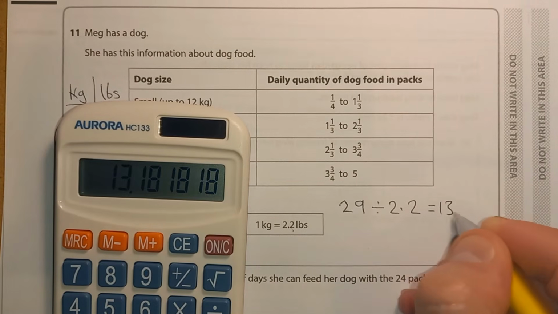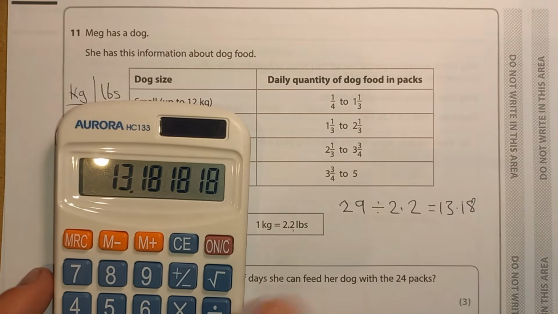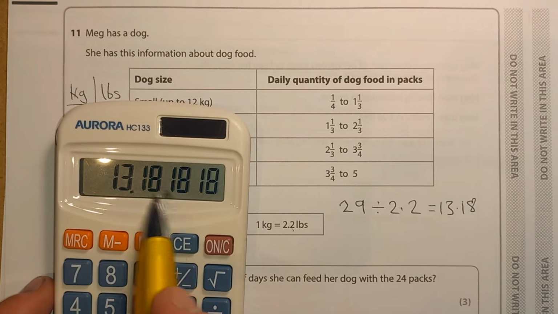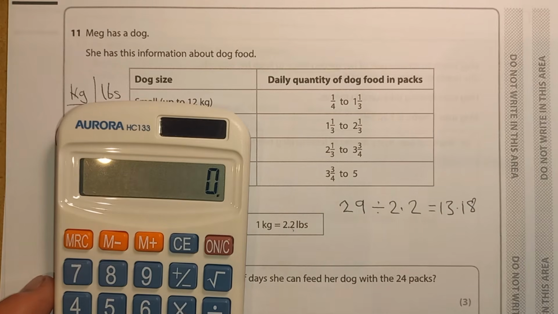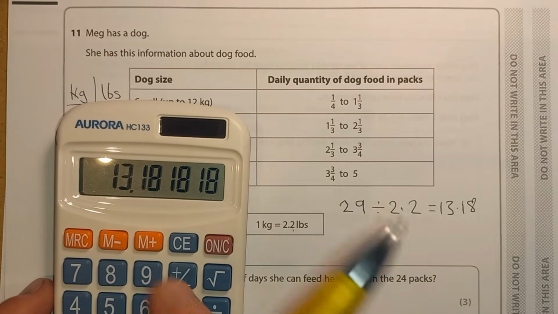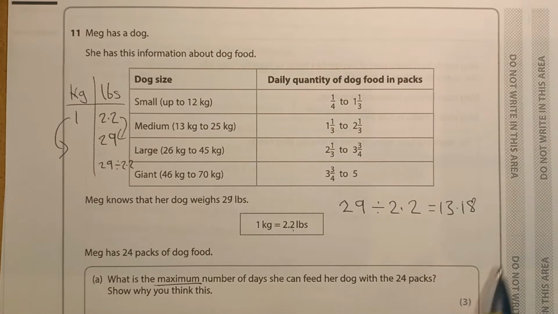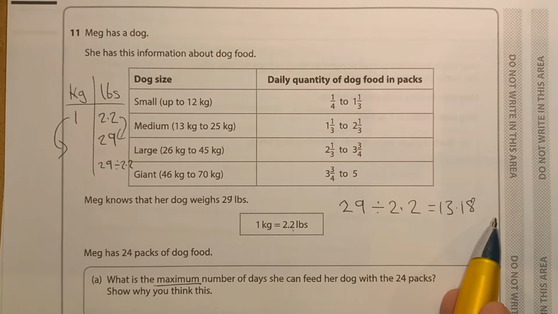we get 13.18. I'll leave it as 2 decimal places for now. The 8 is followed by less than 5, so that would stay there. I didn't mean to do that. 29 divided by 2.2. I'm going to put it in my memory, so memory plus, in case I need it later. Now, I'm not sure I will need it later, but there's no harm in saving it in there.